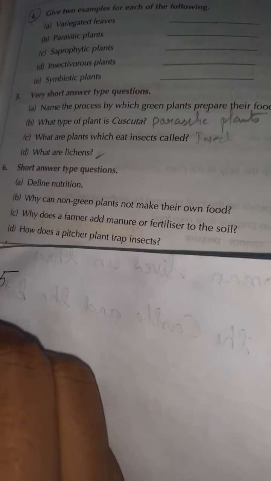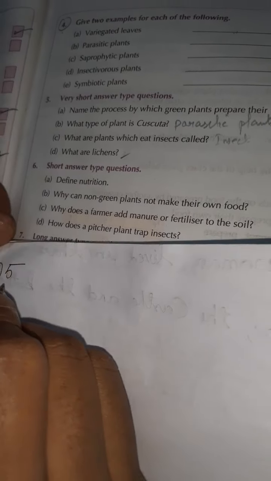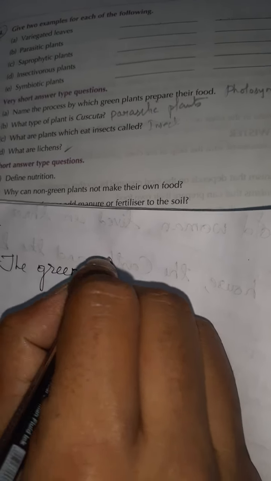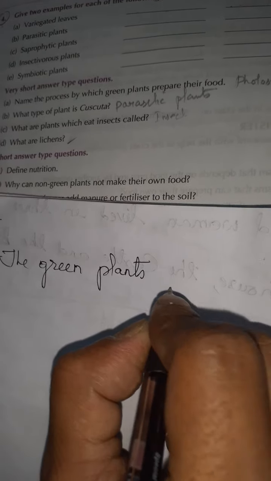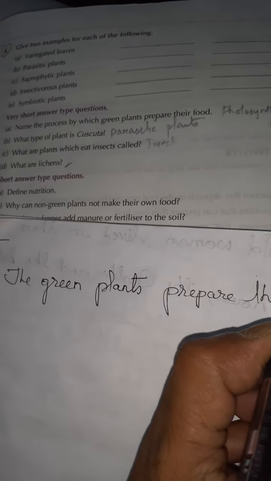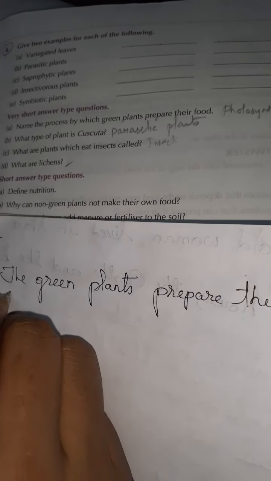Question number 5A. Name the process by which green plants prepare their food. Only answers I am writing.